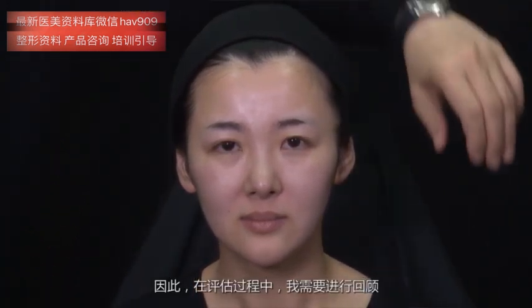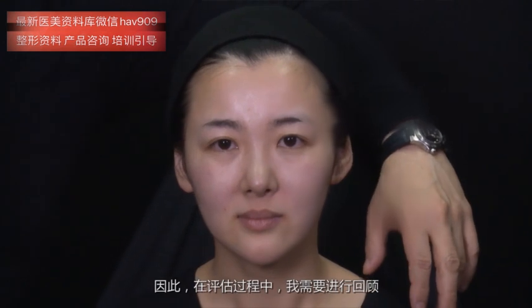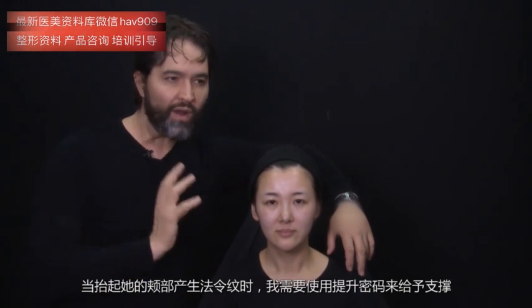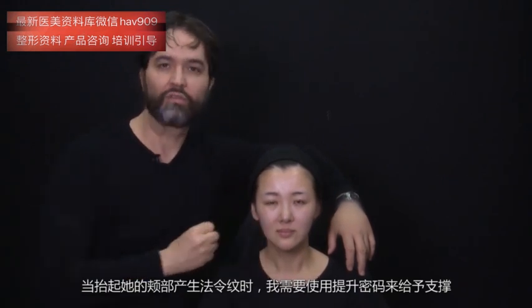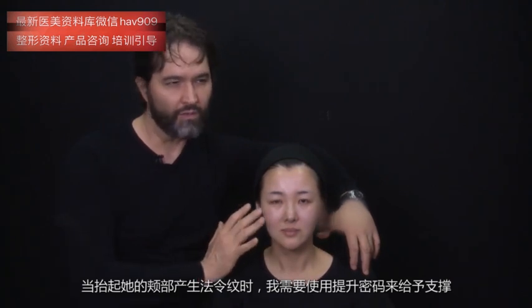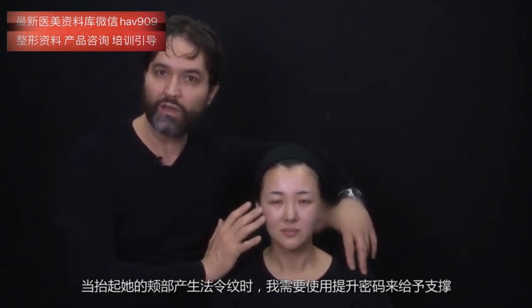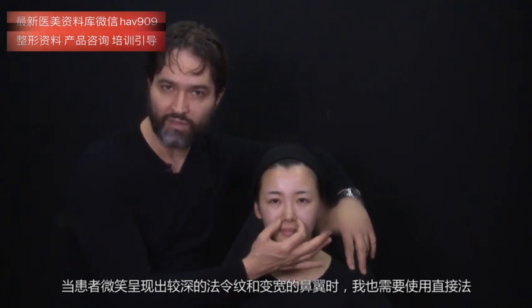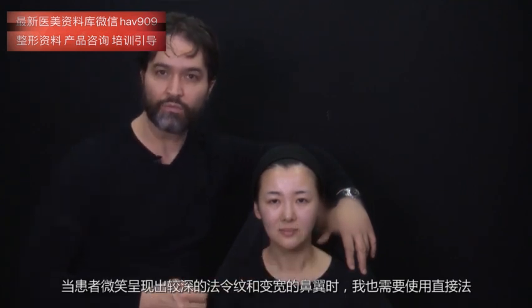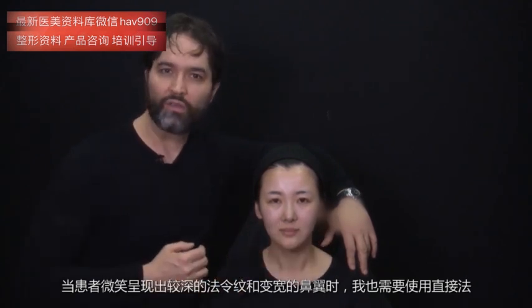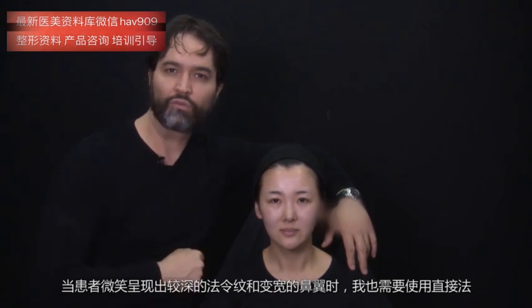So, during the assessment, I have to review. When I have ptosis of the cheek causing the nasolabial fold, I need to give support with the lifting codes. However, when the patient smiles, presenting deep nasolabial folds and widening of the nasal flare, I also need the direct approach.